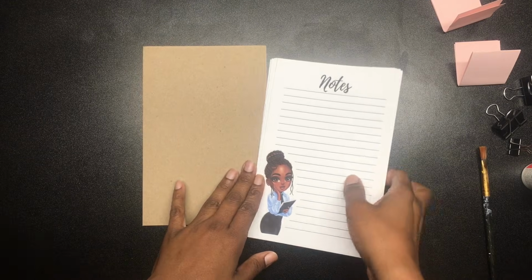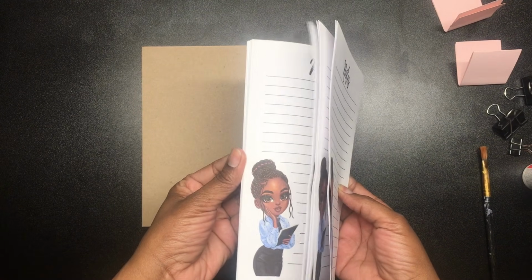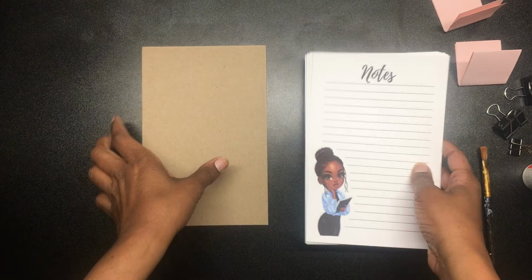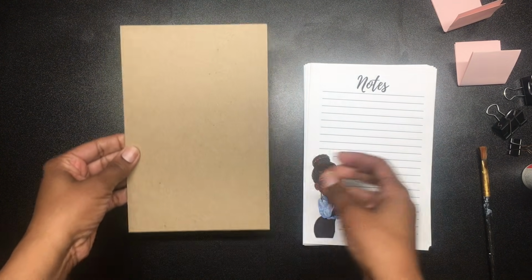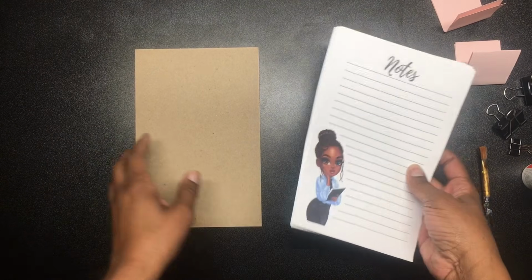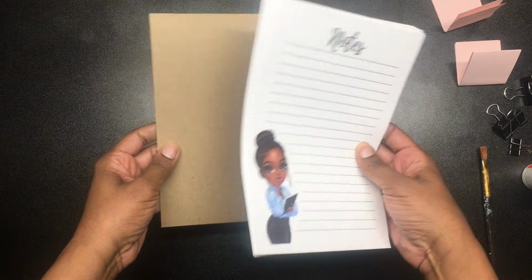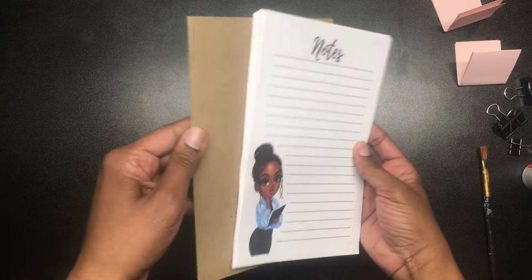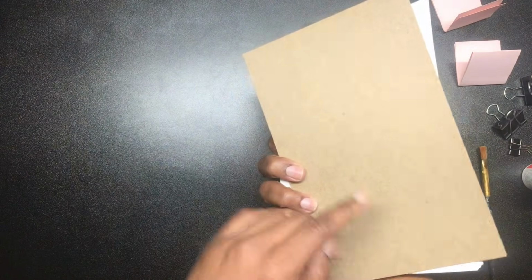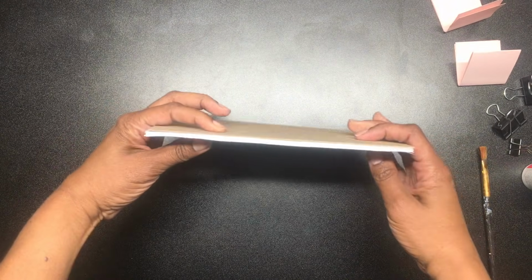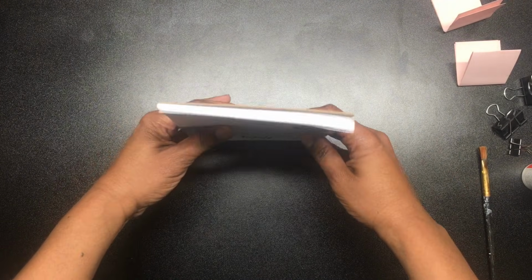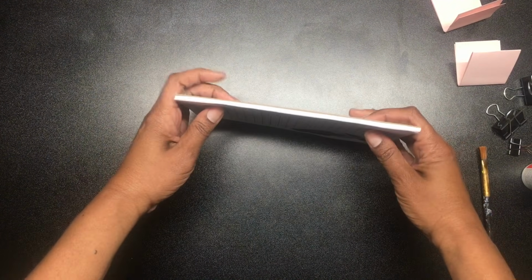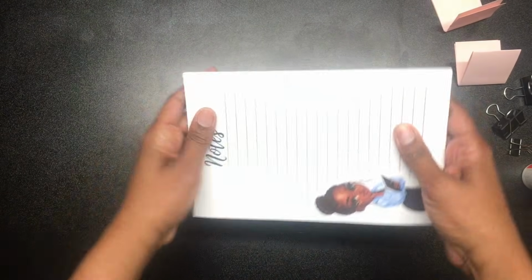So I have my notepad paper printed and cut to size. I also have a piece of chipboard cut to the same size. What I'm going to do is align my chipboard. I'm going to place it behind my notepad paper, and align it so that it is as even as possible all the way around.